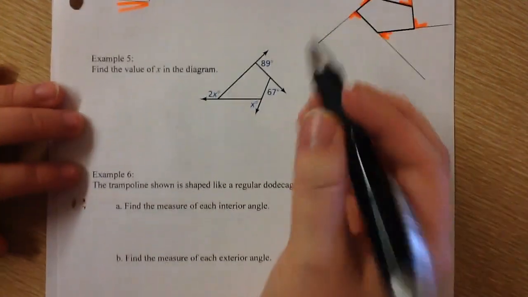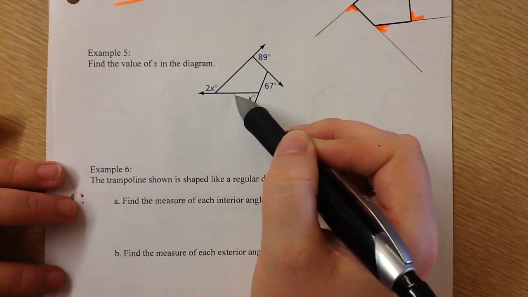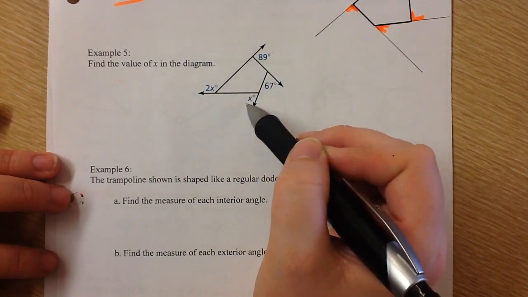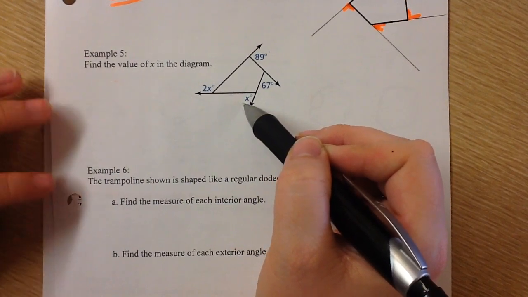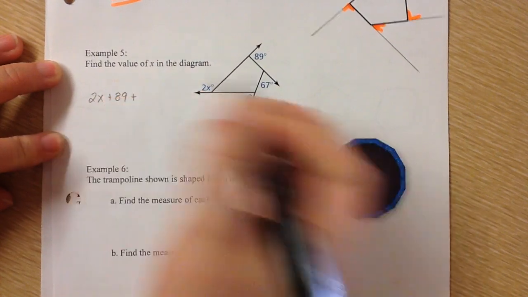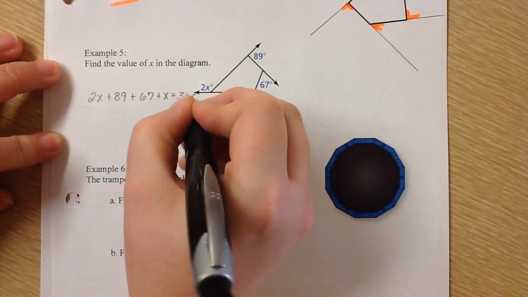So here in example 5, this is a 1, 2, 3, 4-sided figure. So if I add up 4 exterior angles, again, one angle at each vertex, I will get 360 degrees. So if I add up 2x plus 89 plus 67 plus x, I will get 360 degrees.